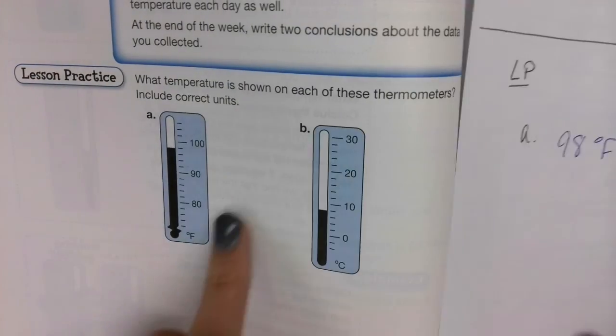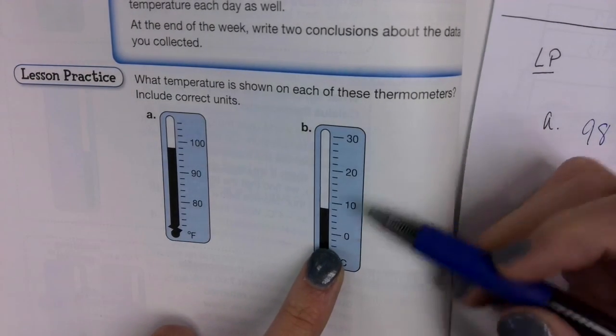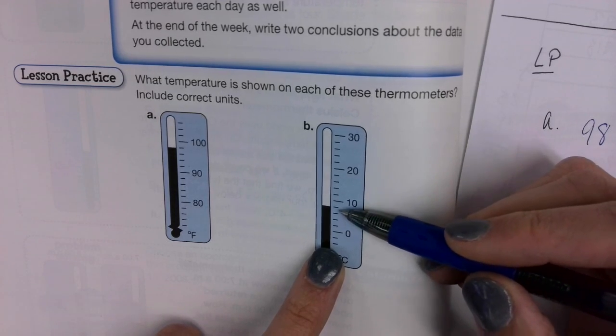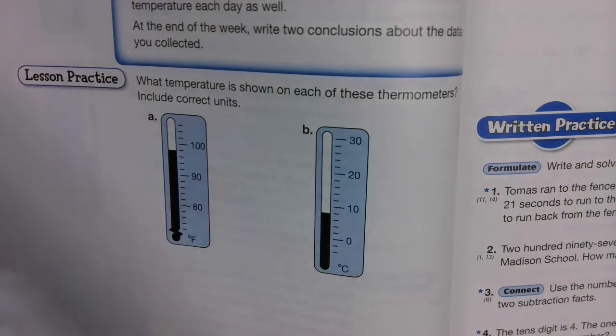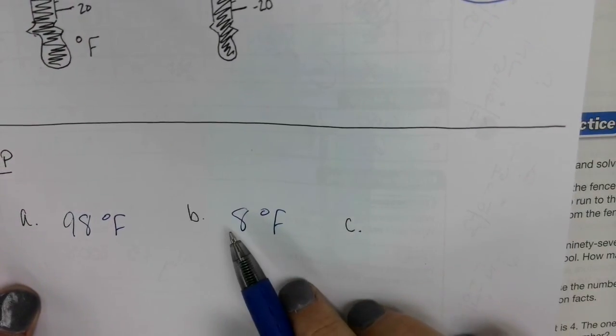Let's take a look at B. 0, 2, 4, 6, 8. So we're at 8 degrees Fahrenheit. So 98 and then 8.